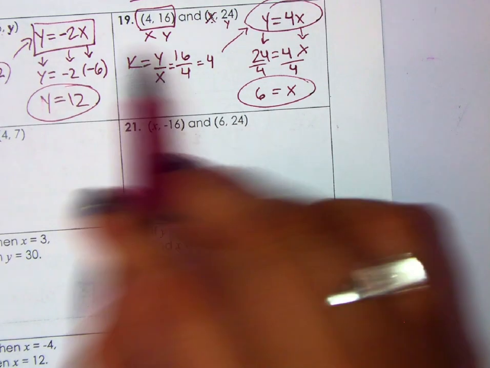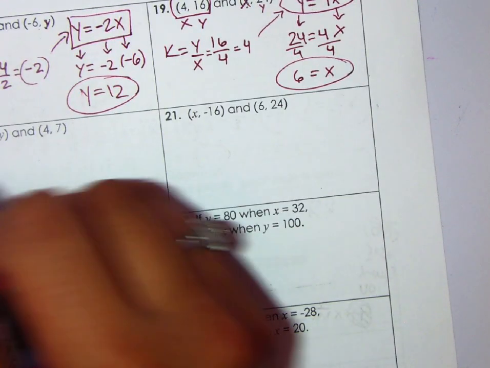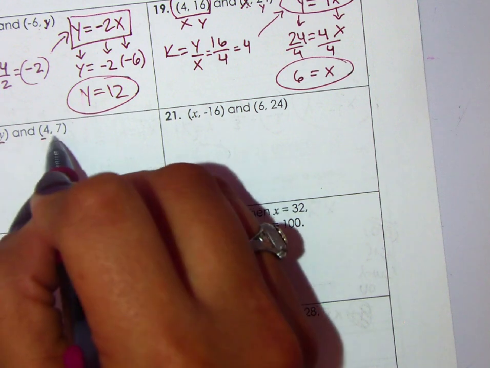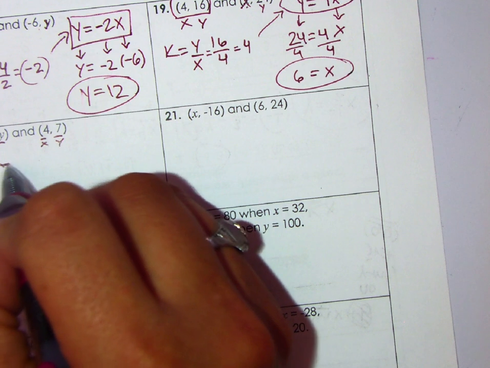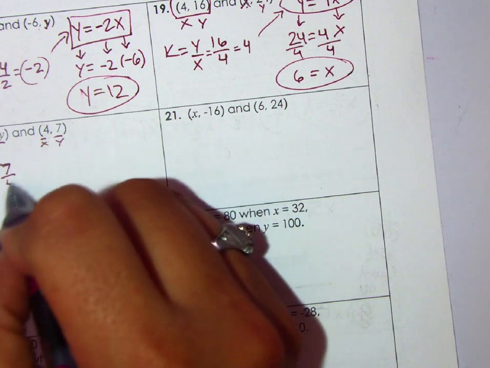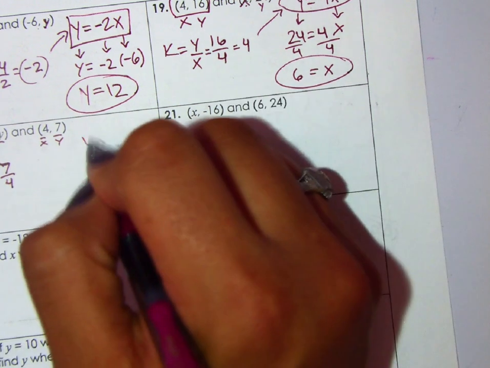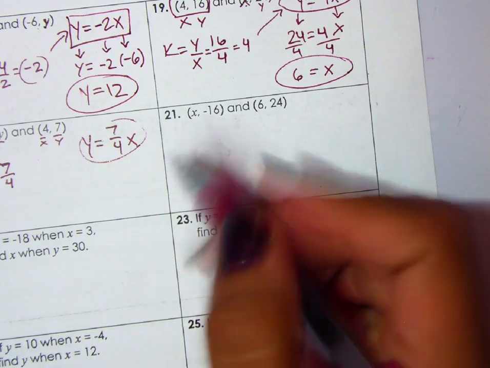Not only do we always get whole numbers, we sometimes have fractions. So look at this one. If you do k equals y over x here, this one is missing a value, this one is given. So we're going to have y of 7 over the x value of 4. This results in just 7 over 4. So y equals 7 over 4 x. That's your equation.